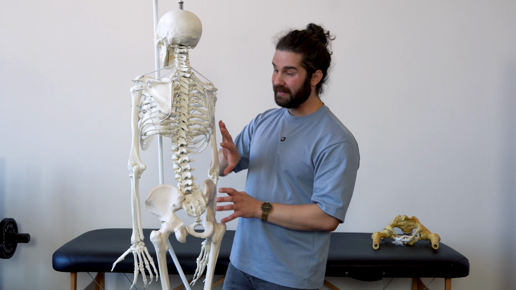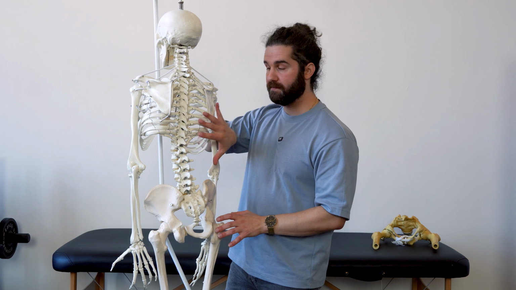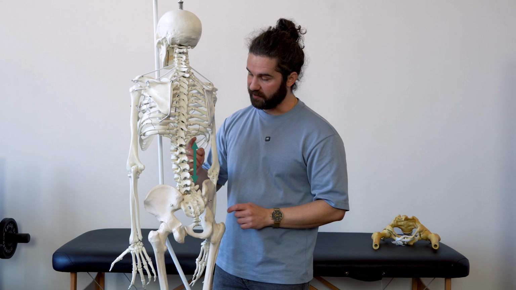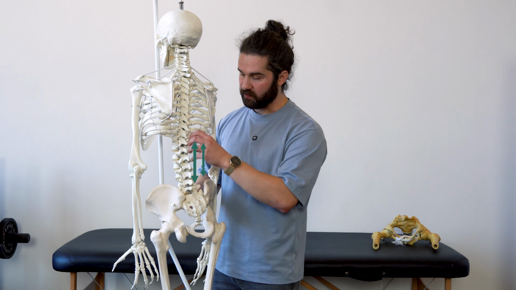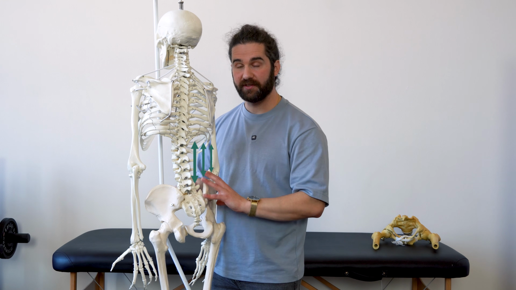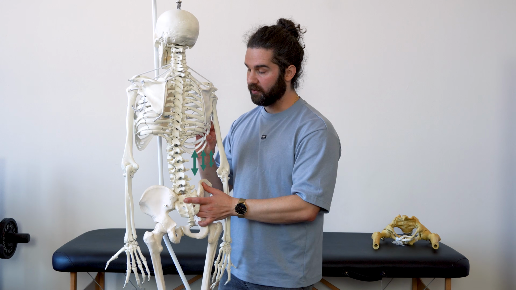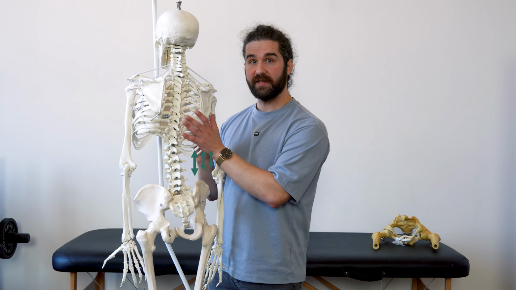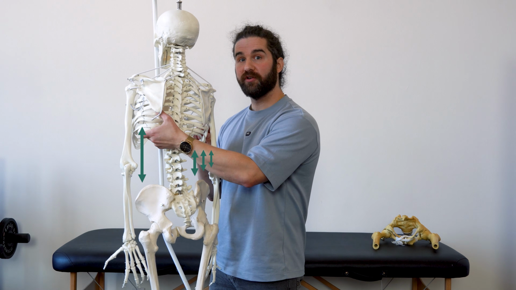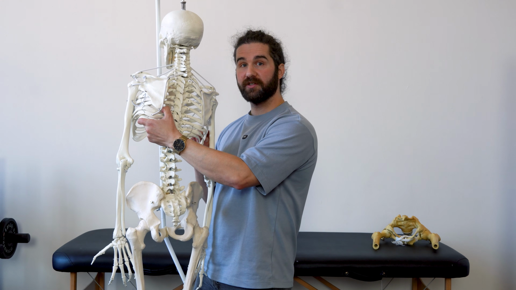Now, it turns out the way that the body does this is by tightening the opposite side back muscles. So muscles like the QL and the erector spinae and the lats, all on the right side, started crunching down to pull this side of the rib cage down in order to lift the other side of the rib cage up.